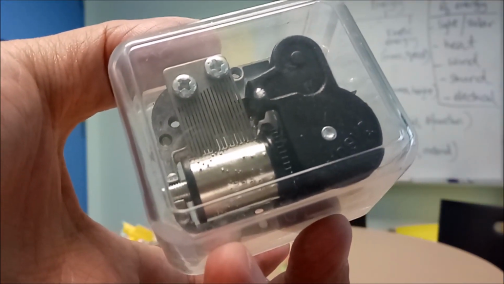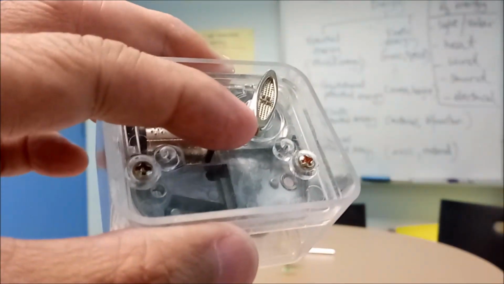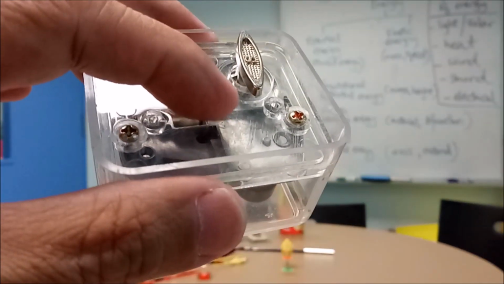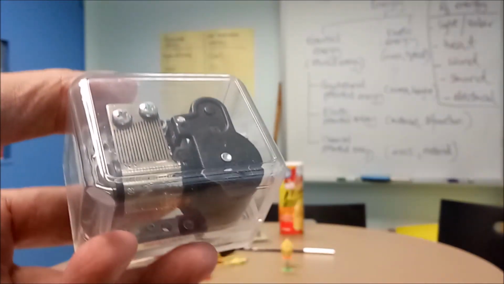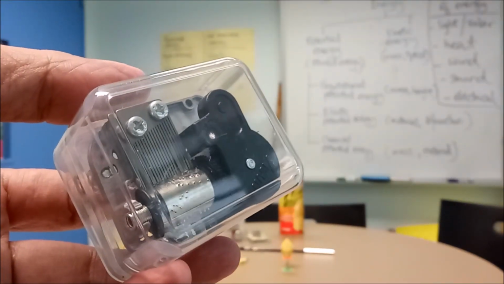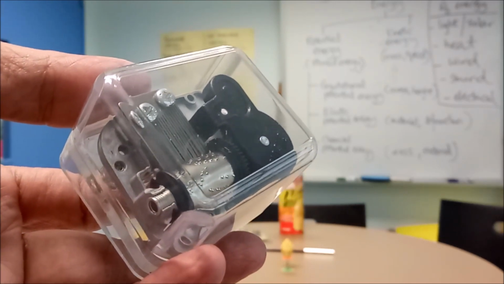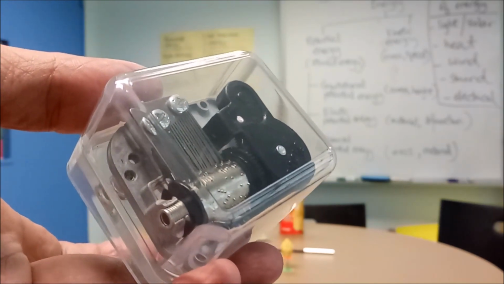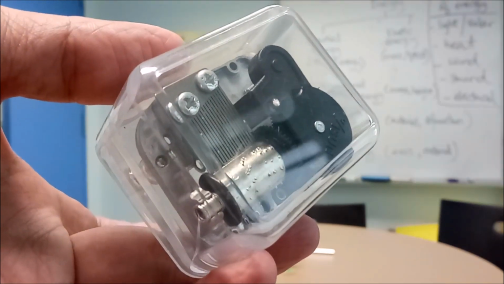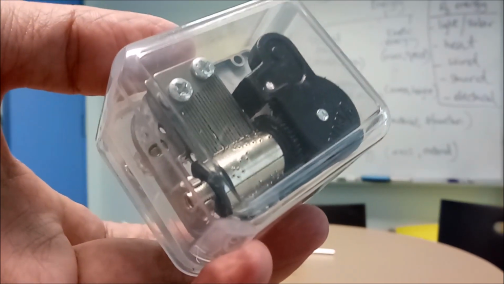Okay, this is a close-up view of this musical box. Basically, elastic potential energy is stored here. When I release, it will start turning and create kinetic energy. Then this kinetic energy will make this roller move, and this roller will force this pin to move up and down, creating vibration, and hence you can hear sound. Okay, by the way, sound is also a form of energy.